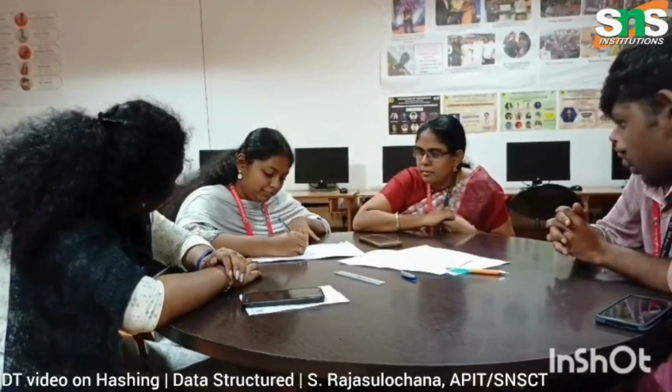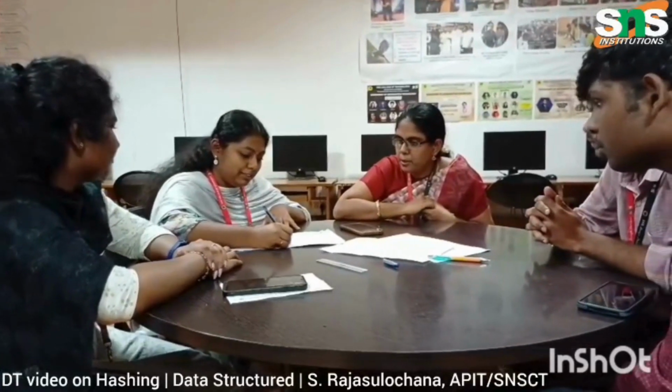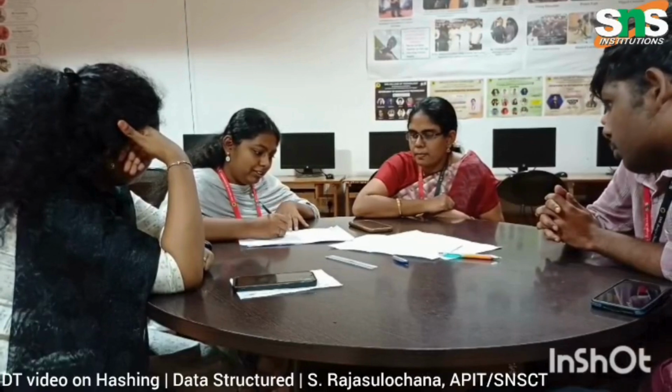Next, let's see about double hashing. Double hashing means we will be using two functions. There is a formula for that: (h1(key) + i * h2(key)) modulo table size. For finding the h1 value, we will be taking the modulus 10 for the given table.